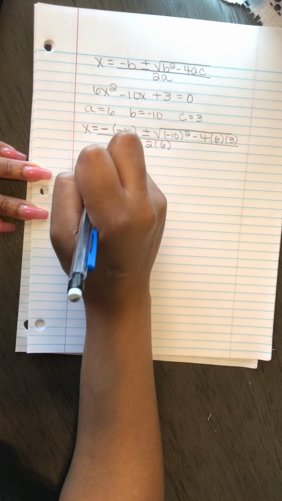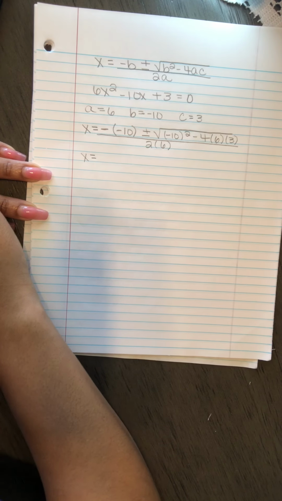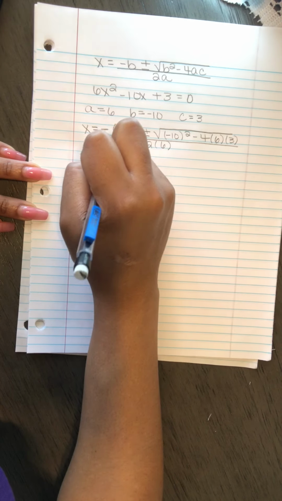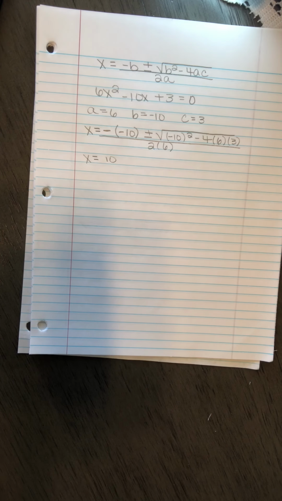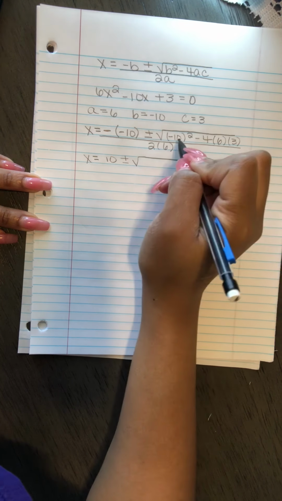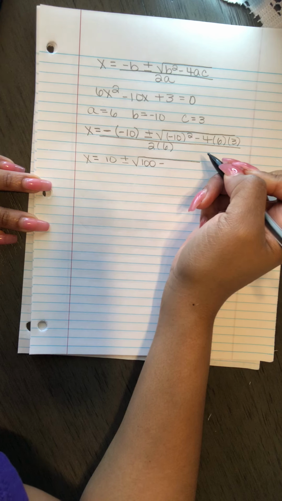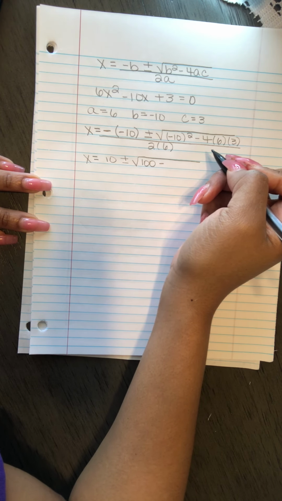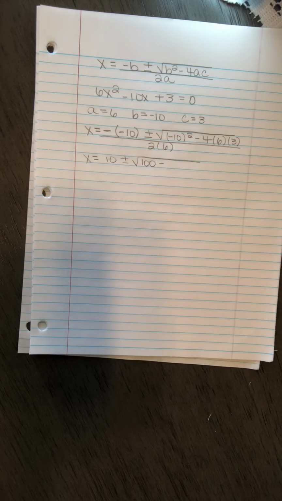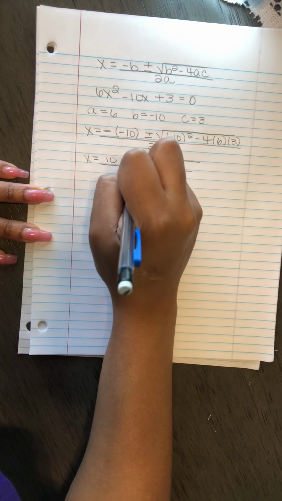All right, let's simplify. X is going to be equal, what is negative times a negative 10, which means the opposite of negative 10, positive 10. That's all a negative means. It means the opposite. So what is the opposite of a negative 10? It's a positive 10. Plus or minus the square root of negative 10 squared, which is 100, minus 4 times 6 times 3, just 72, all over 2 times 6, 12.